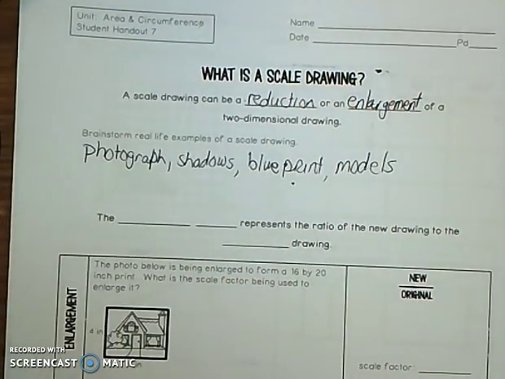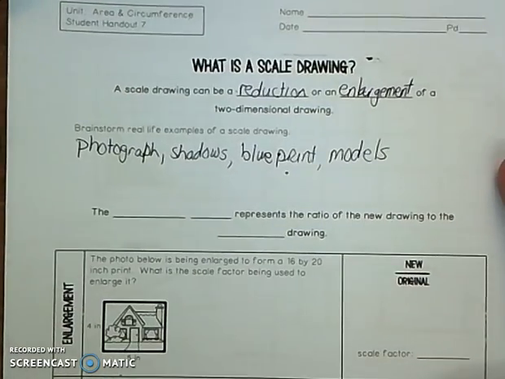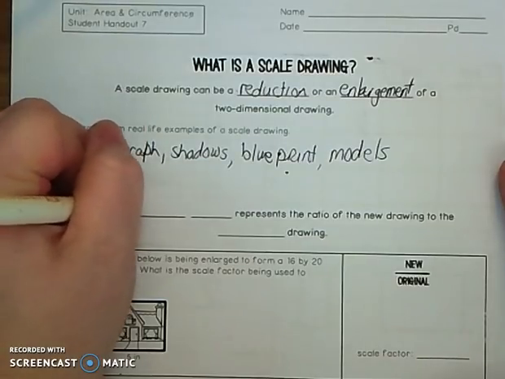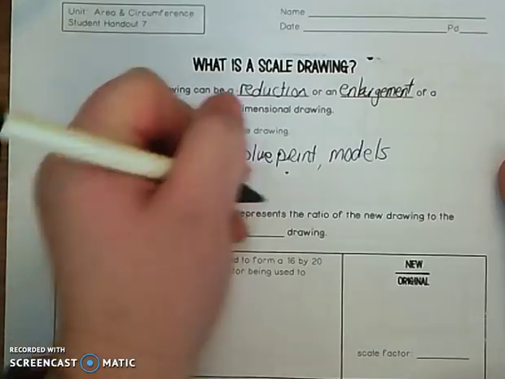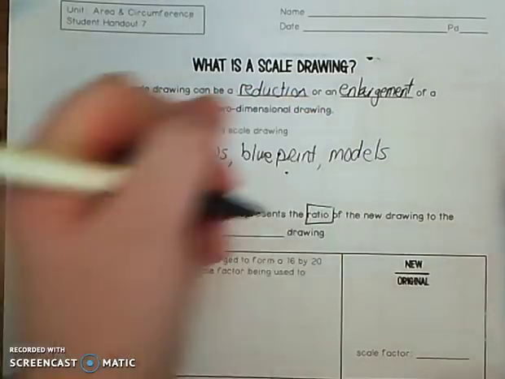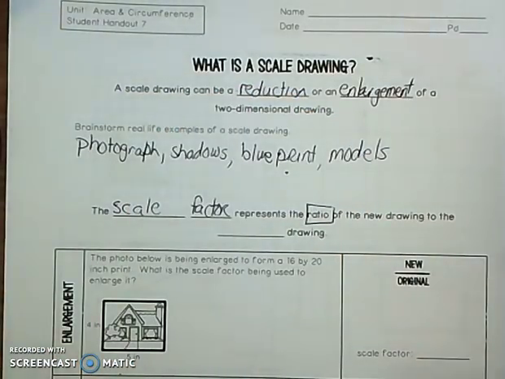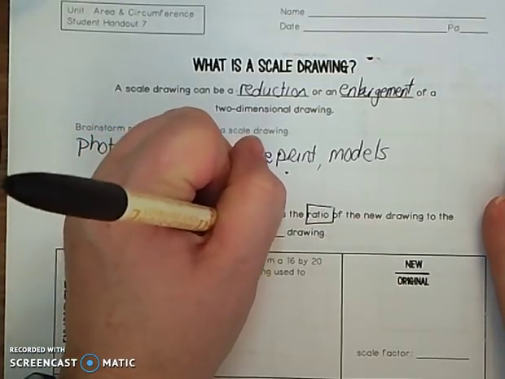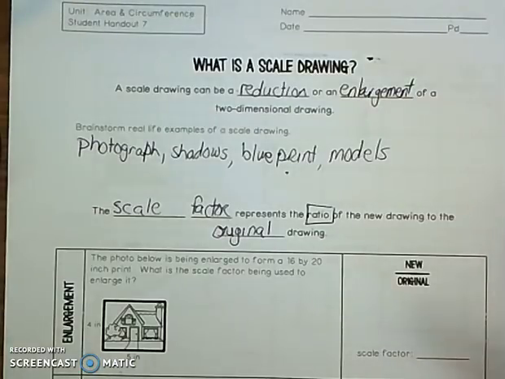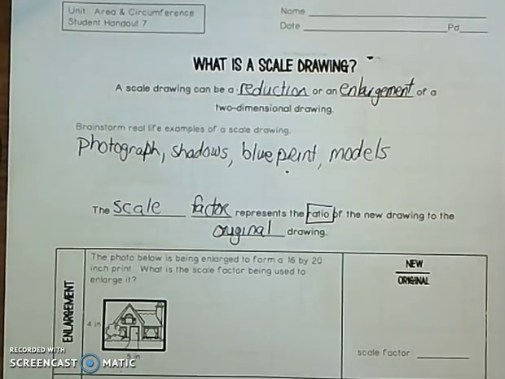And the activity we did the other day with Garfield was a scale, and then we increased it by a factor of 4. The scale factor represents the ratio, box that in, of the new drawing to the original. So the scale factor tells us how much our original figure was increased or decreased.